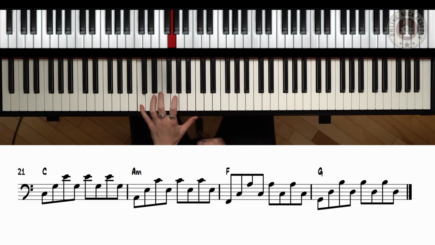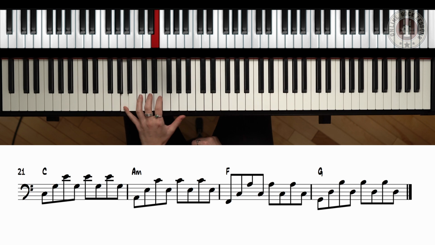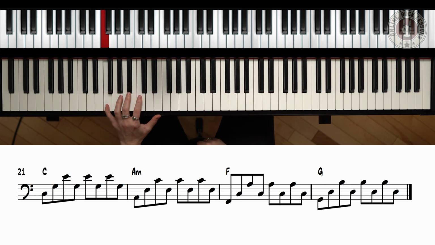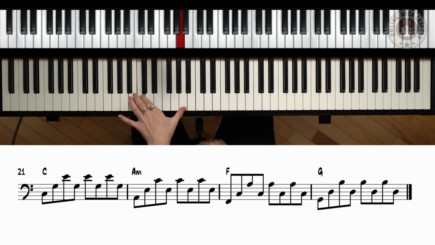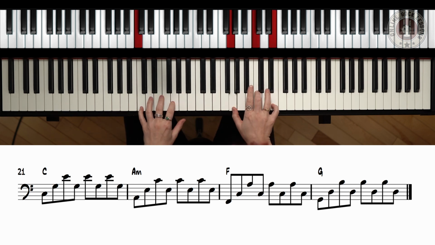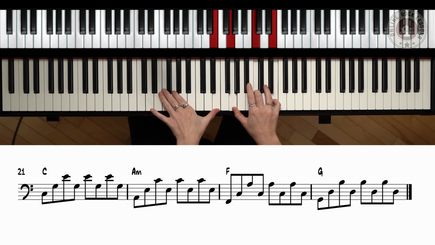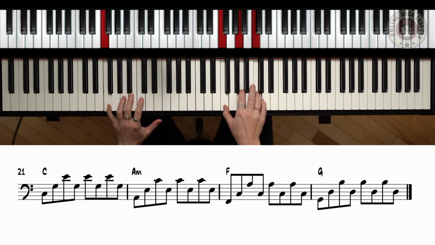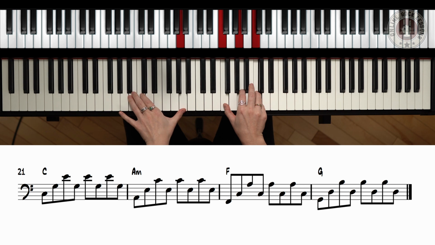So 1 and 2 and 3 and 4 and A minor, 1 and 2. The 3rd of A minor is C right here. Then we go to F. Same thing. Then to G. There you go. What about with chords now? A minor, F, and G.